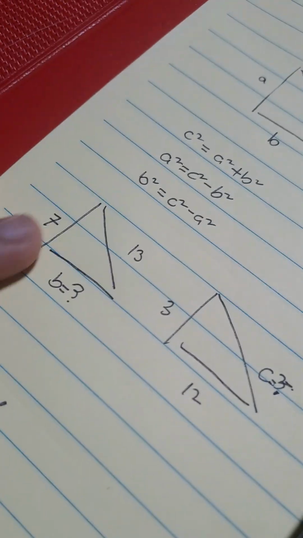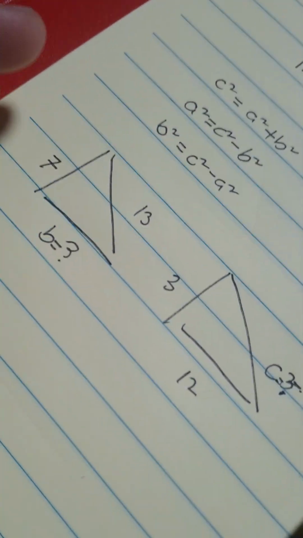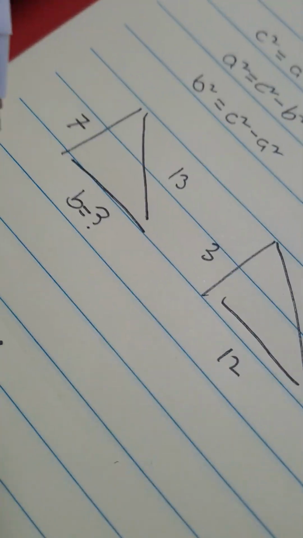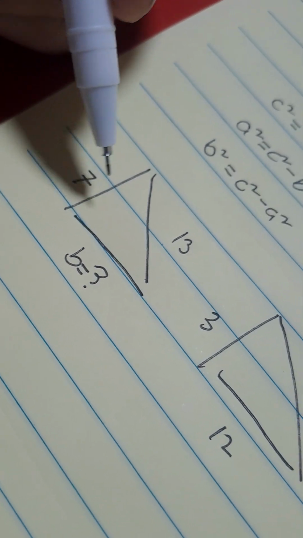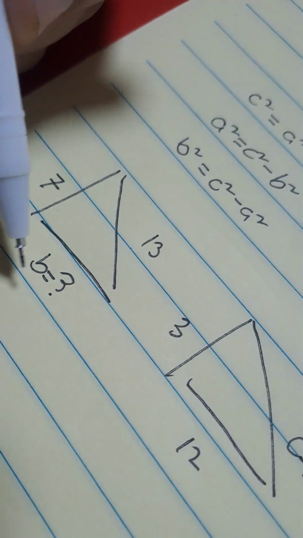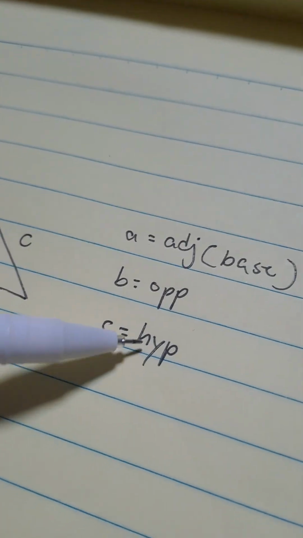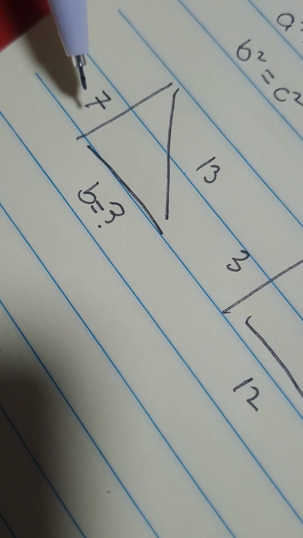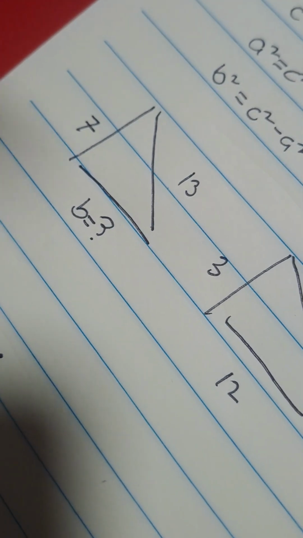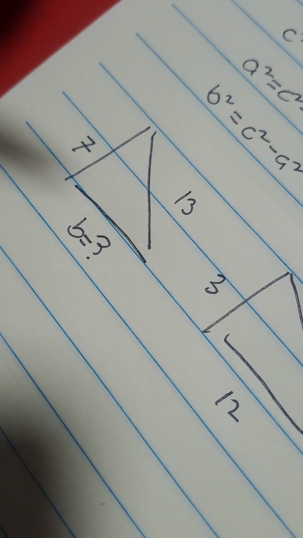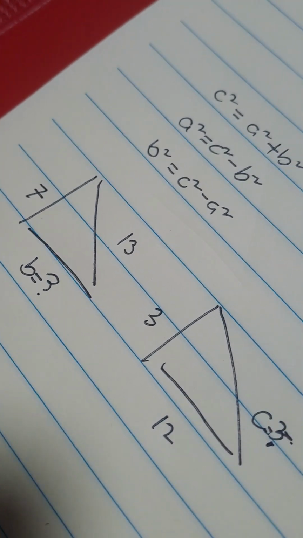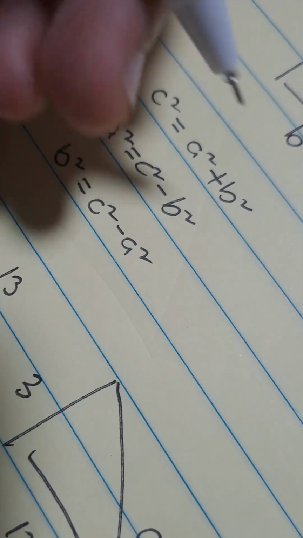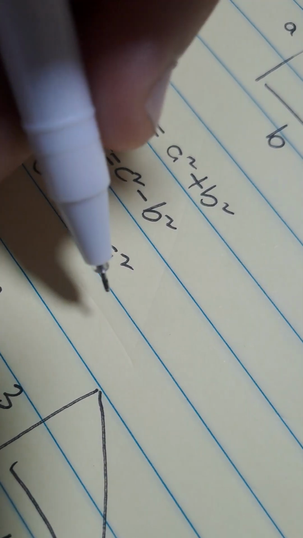So let's start. Right triangle, I did not label these, but okay. B, the opposite, is missing, and we're given 7 and 13. What would be the answer for B? Remember, if you're finding B, you minus C with A.